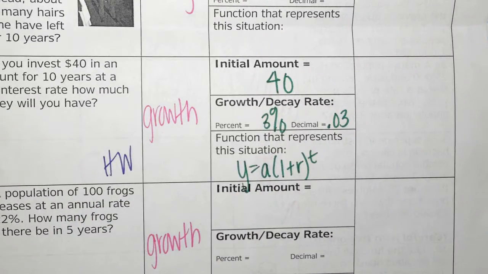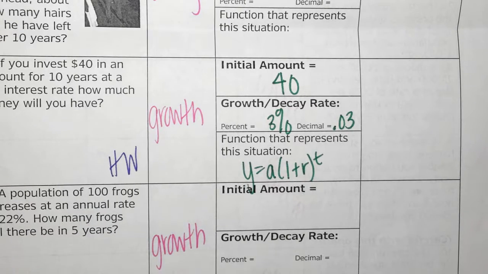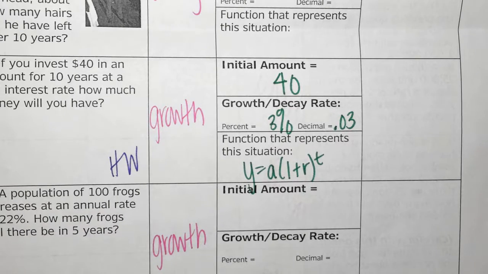Yes, no, maybe so. It's in, this part is not in the crate, it's over here. Did you get the notes though? Because the notes are in the crate.